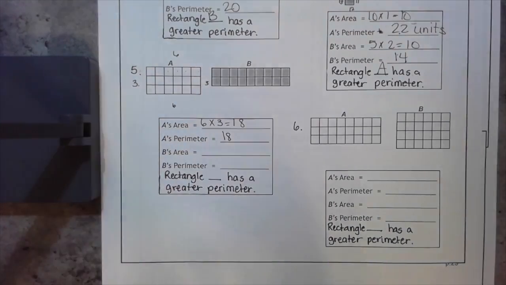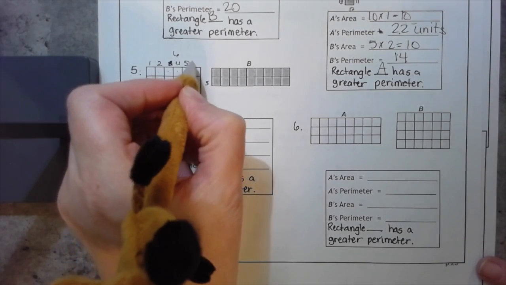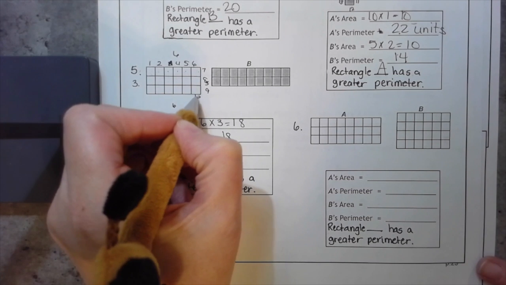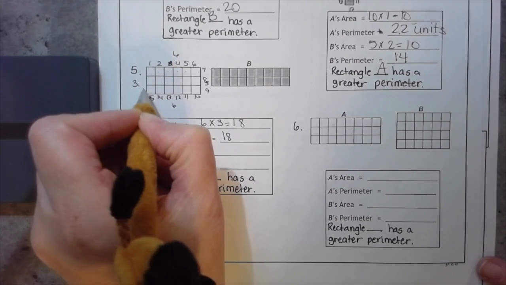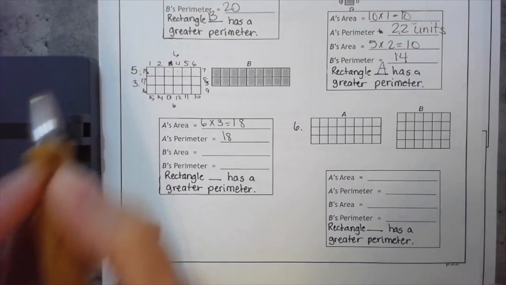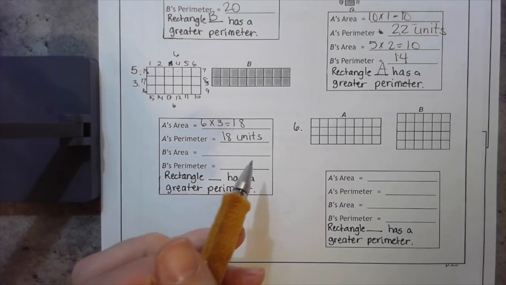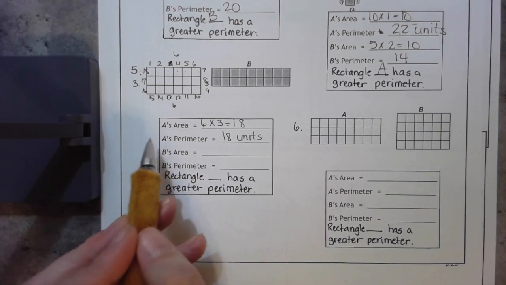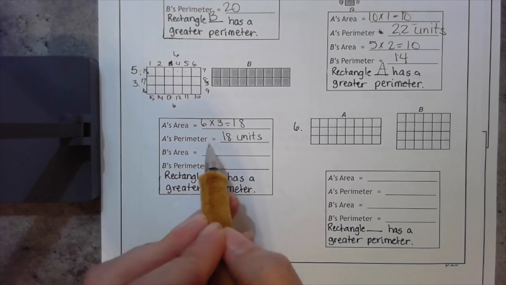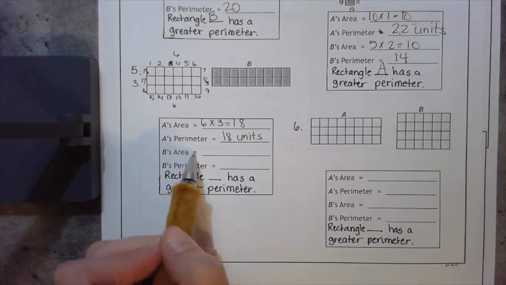So let's see if I do that counting around. 1, 2, 3, 17, 18. Okay, so I did. Now, perimeter is not square units because we're not multiplying. So make sure for area, for rectangle A's area, you got 18, and A's perimeter, you got 18. Ooh, it has the same area and perimeter. That's cool. Now let's do rectangle B's area.